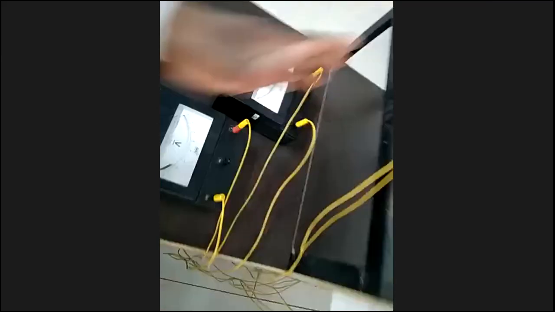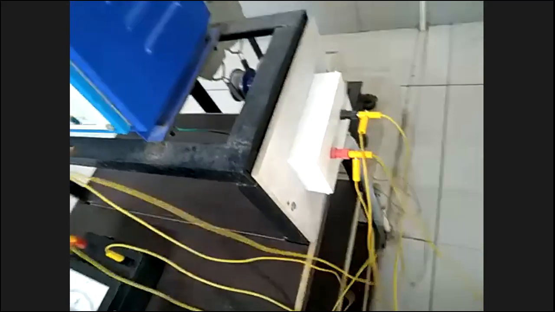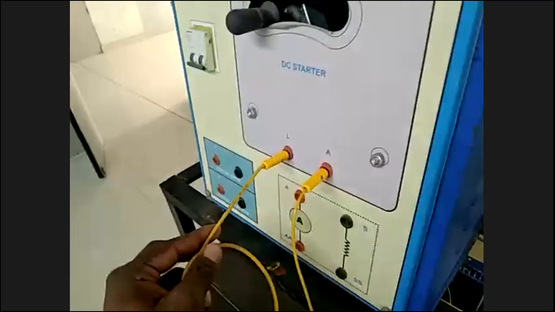See the connection. The positive terminal of the supply is connected to one terminal of the ammeter. The next terminal of the ammeter is connected to the N terminal of the 2-point starter.